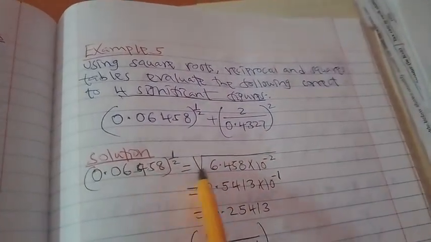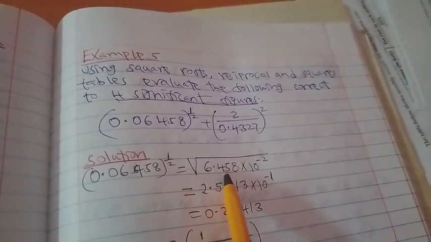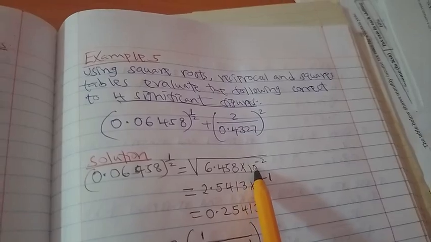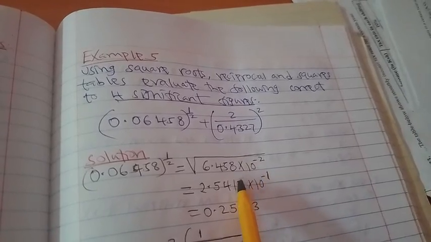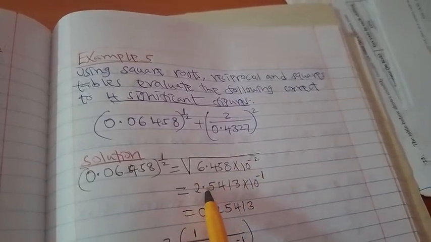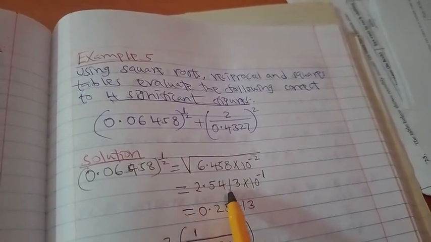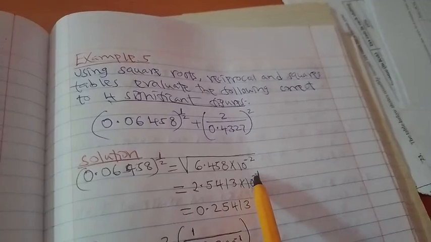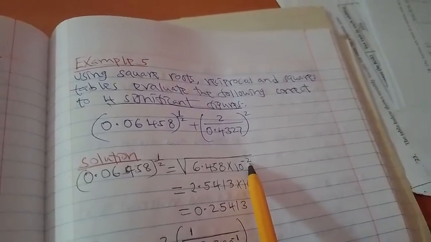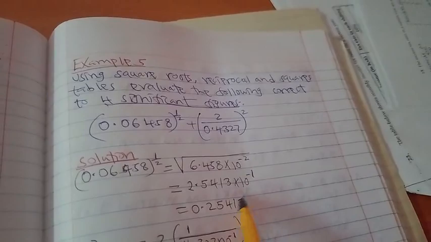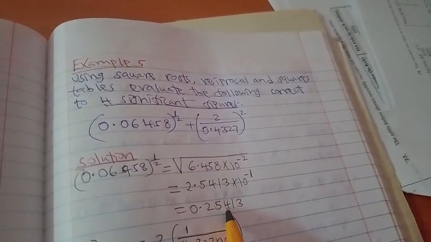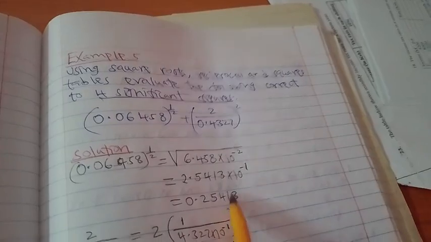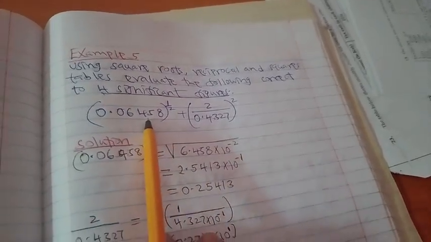From the square root part, we take the square root of this number, that is 6.458 times 10 power negative 2. Now for that case, we get from the table, the square root of this number is 2.5413 times 10 power negative 1. We divide the power of 10 by 2, we get negative 1. That gives us 0.25413. That's for the part of the square root.